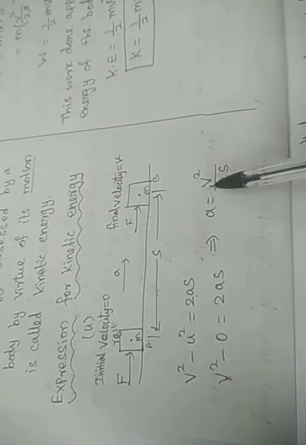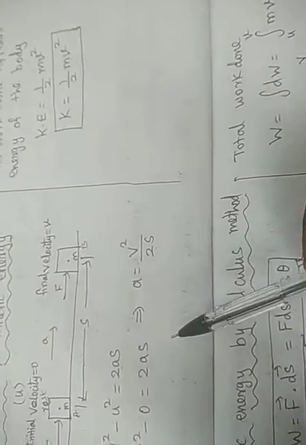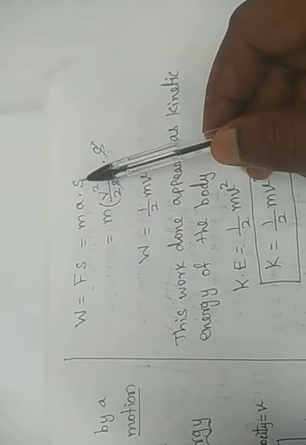Then what is a? We have to bring 2s here. So the acceleration of the body during this motion is v squared by 2s. Then we have to calculate the kinetic energy. Energy means work. If you calculate the work, that work is equal to the kinetic energy of the body. Work is equal to force into displacement. Here the force is ma, and the displacement is s.